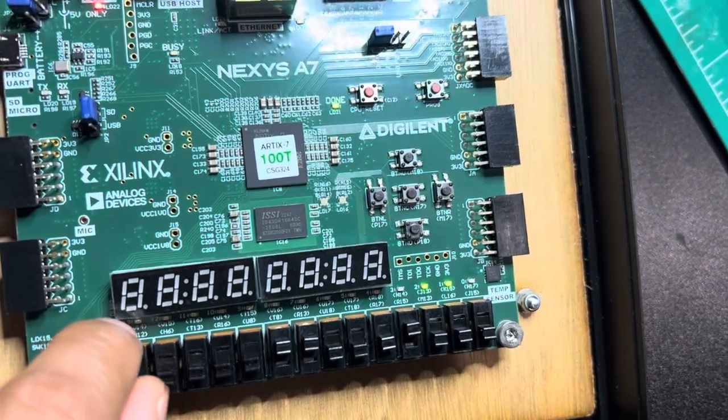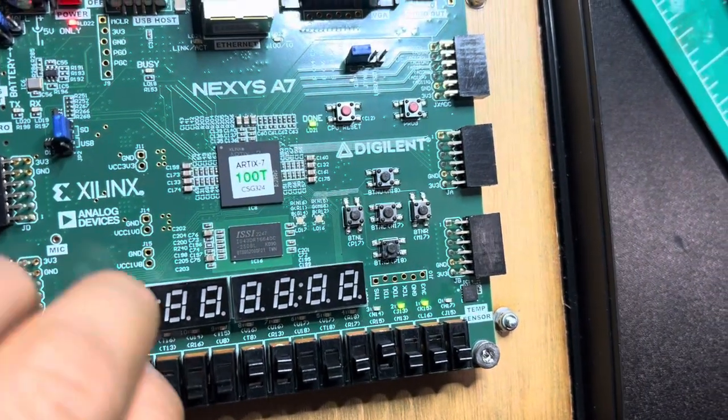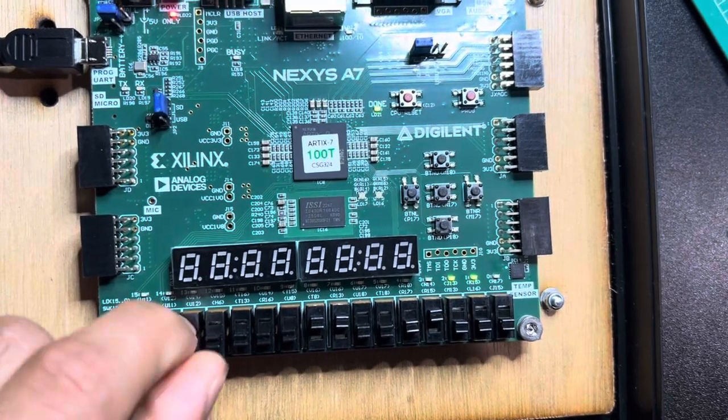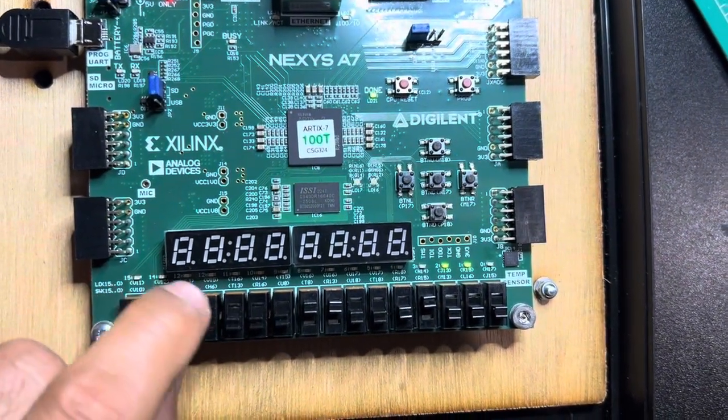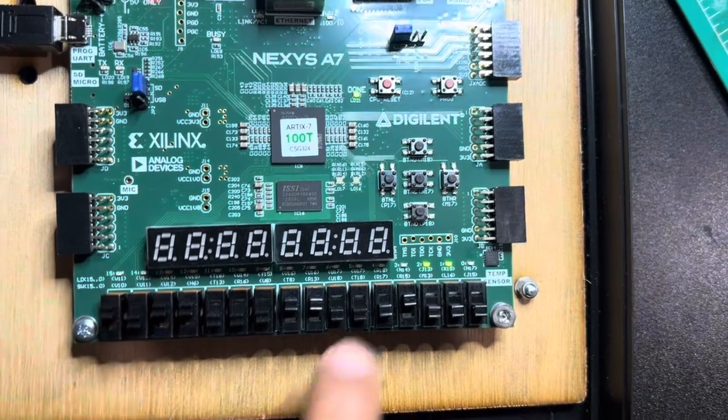OR should be this one. This one is an OR. That is an OR. This one's the A, and the source should be this one.